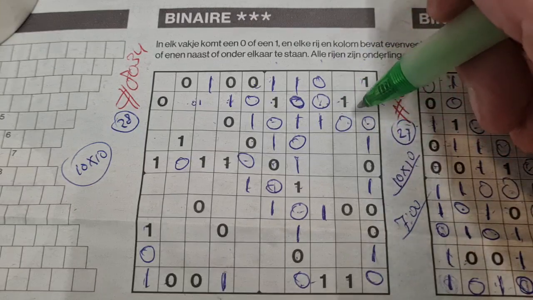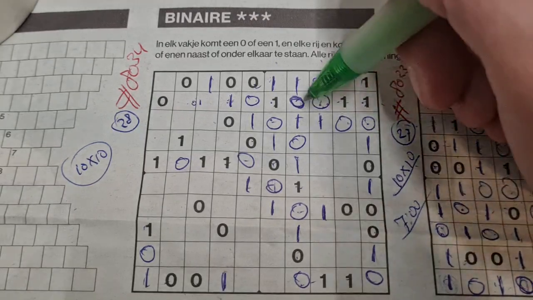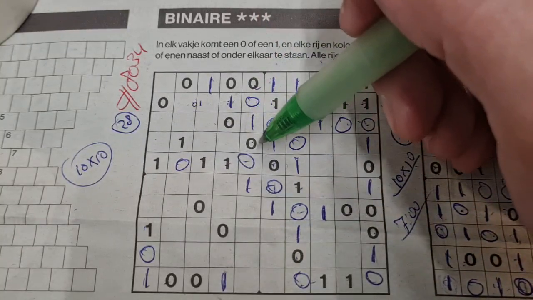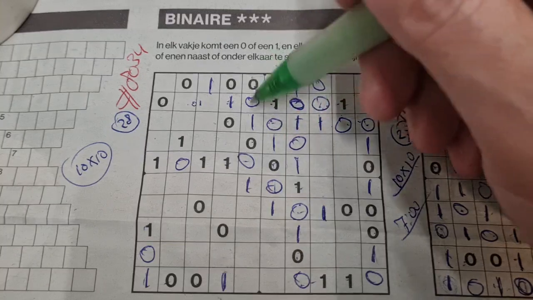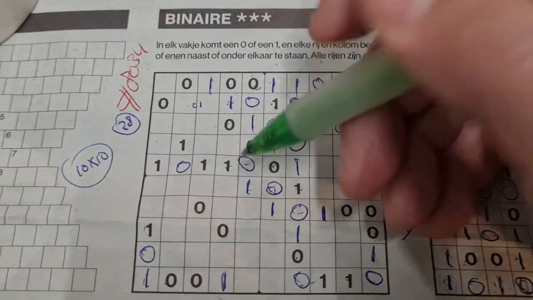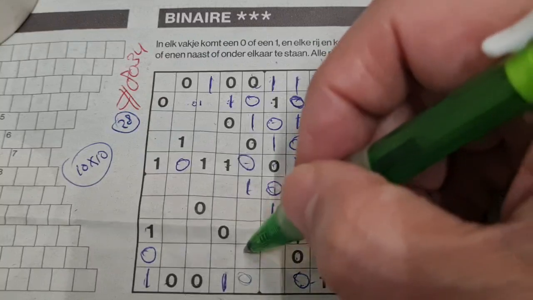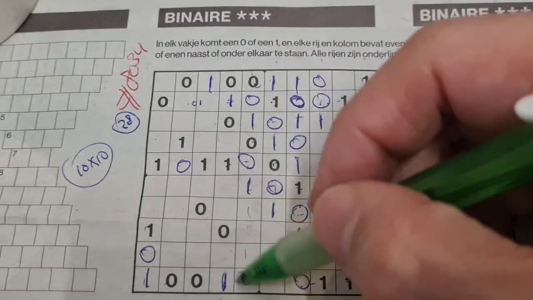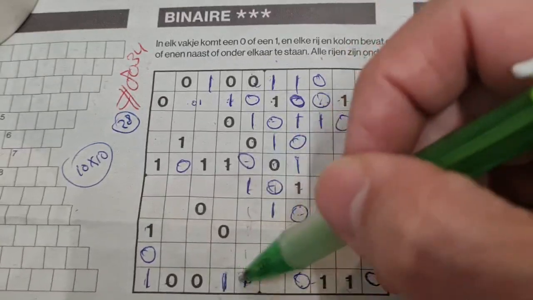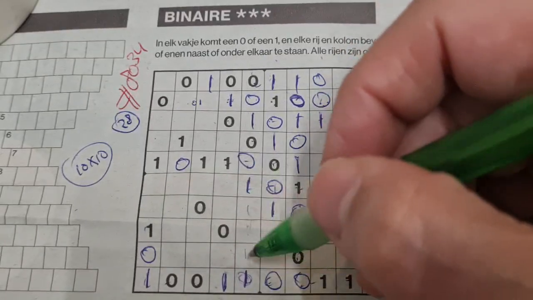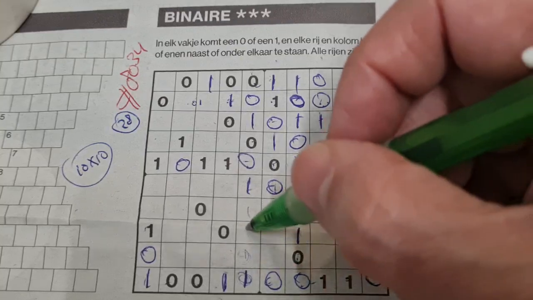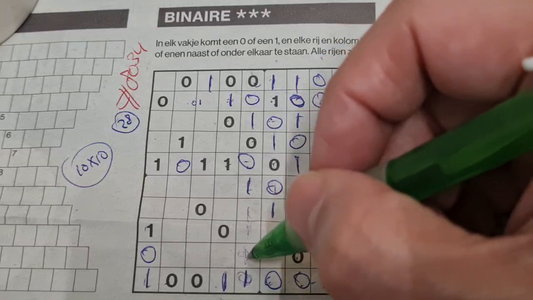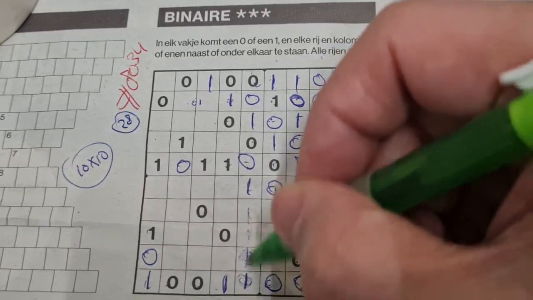Alright. And now we need to think. We have here 4 O's. If I place number 5 there, then we have 4 1s in a row in this column. Not allowed, one of the rules. So this can be an O, this should be a 1. If I place the 5th O there, then we still have 3 1s in a row in this column. Not allowed, one of the rules. So this can be a 1, this can be an O, this should be a 1.